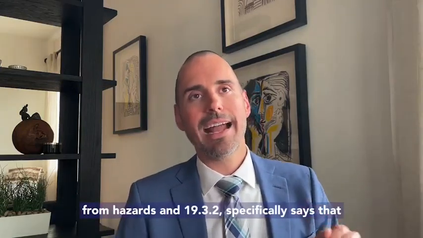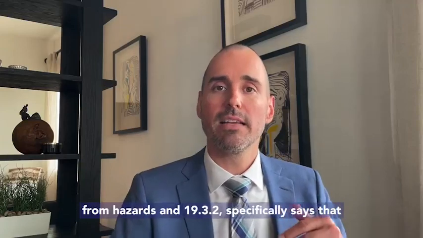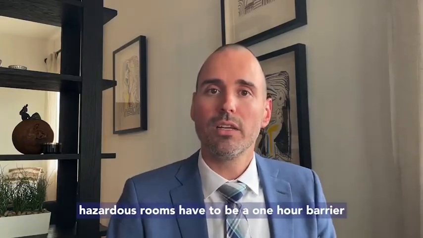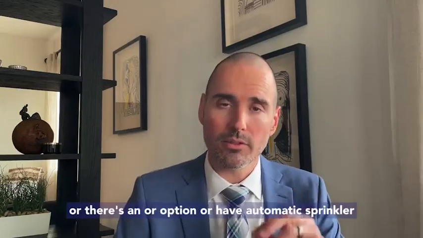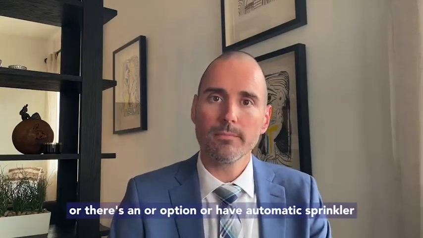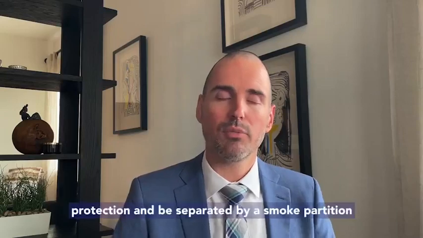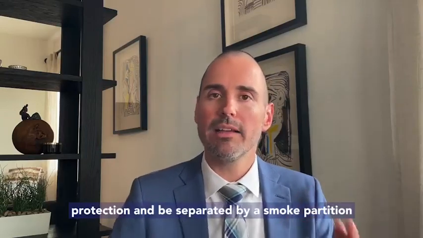And 19.3.2 specifically says that hazardous rooms have to be a 1 hour barrier, or there's an or option: have automatic sprinkler protection and be separated by a smoke partition.